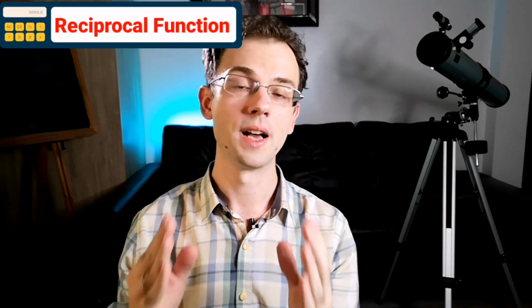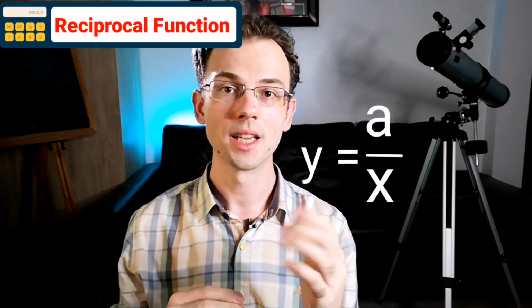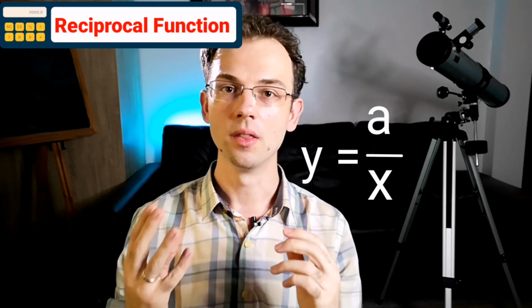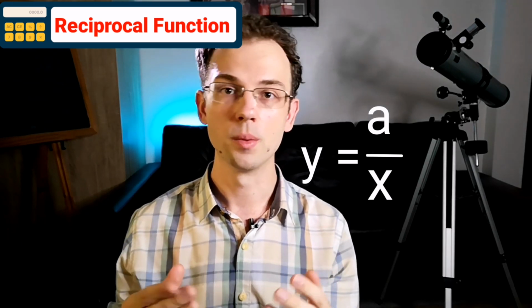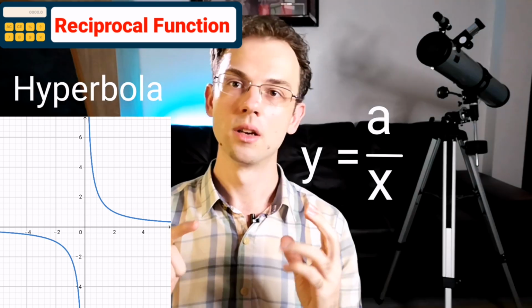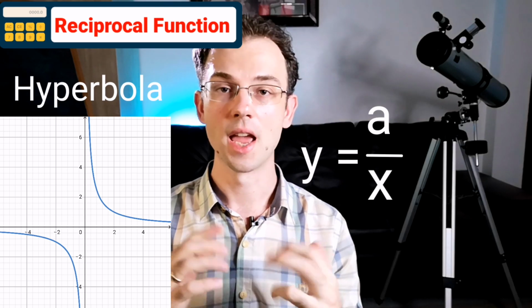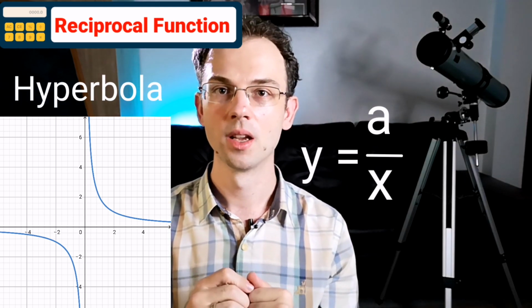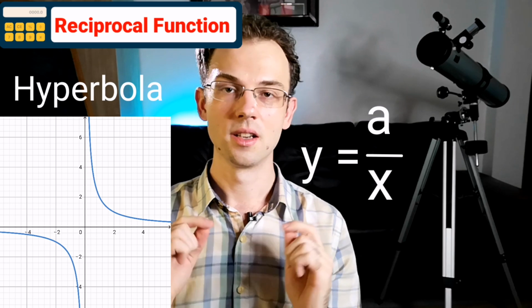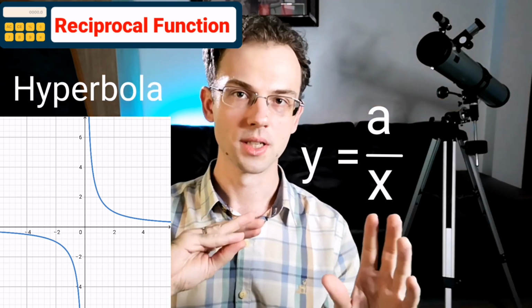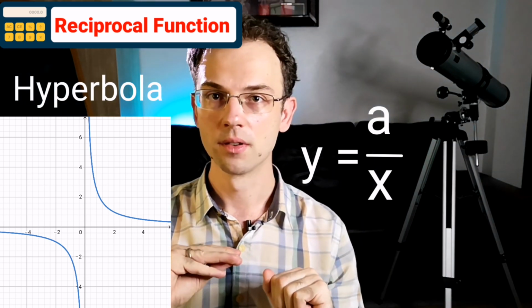The reciprocal function's formula is y equals a over x. In this case, we will get the picture of this on the graph. This is called the hyperbola. The hyperbola will not intercept the x or y axis. And as you can see, it is positioned in two opposite quadrants of your graph.